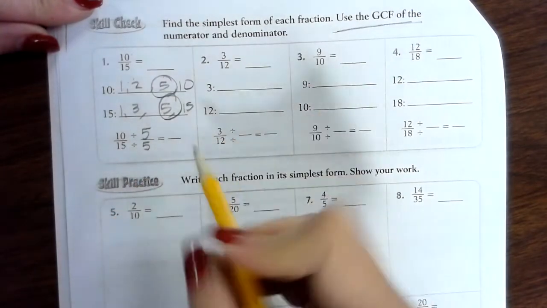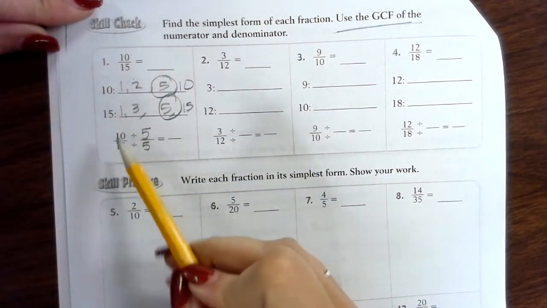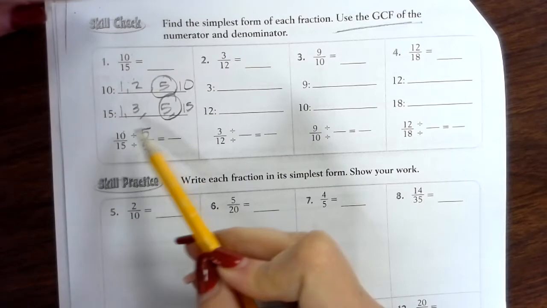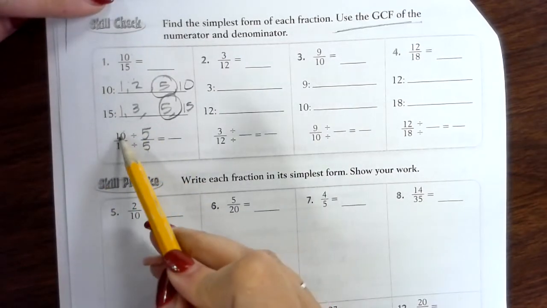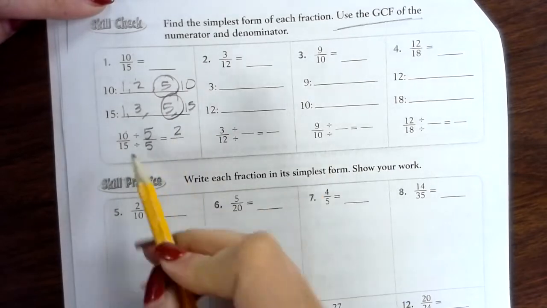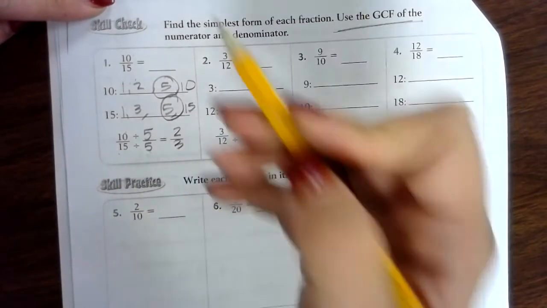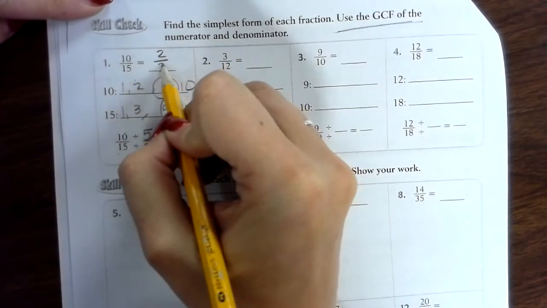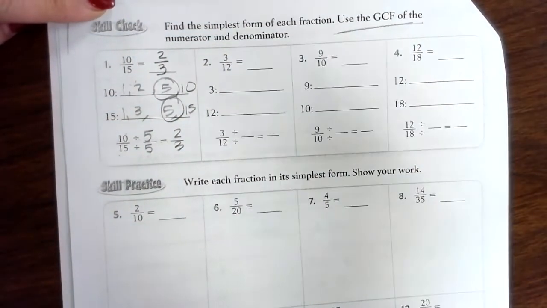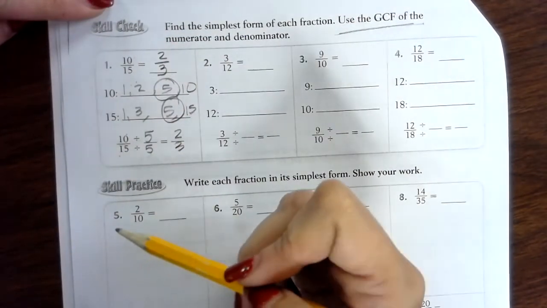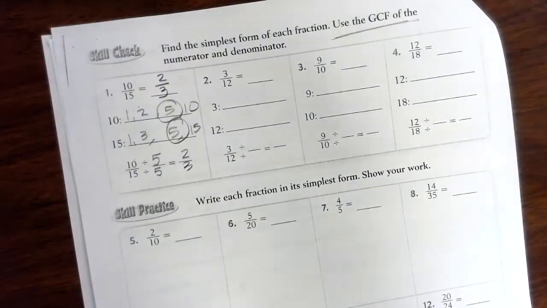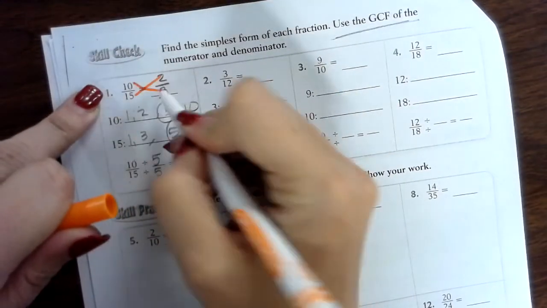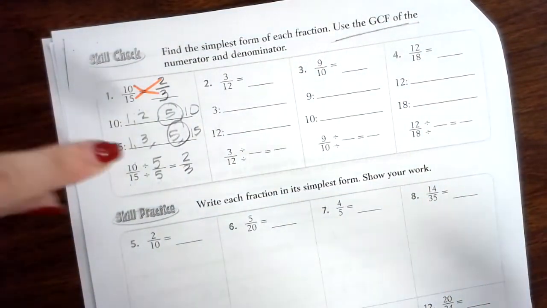What I do to the bottom, I must do to the top. You have to pick one number to divide both of them by, because I can't do different things to the top and bottom of my fractions. So 10 divided by 5 is 2, and 15 divided by 5 is 3. So the new fraction is 2/3. They're equal. Ms. Webster wants to show you a way to check yourself. The way that you're going to check yourself is after you get your answer, you're going to cross multiply those numbers and make sure you get the same number.